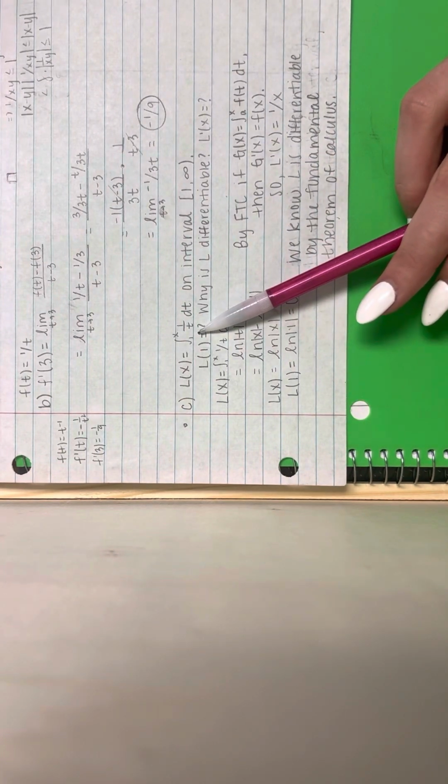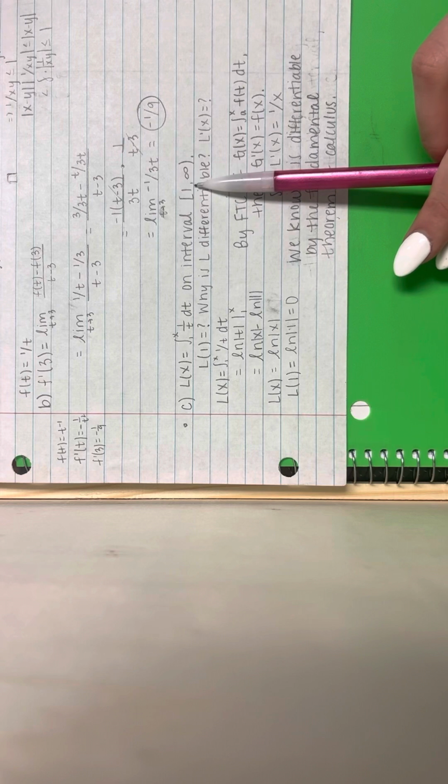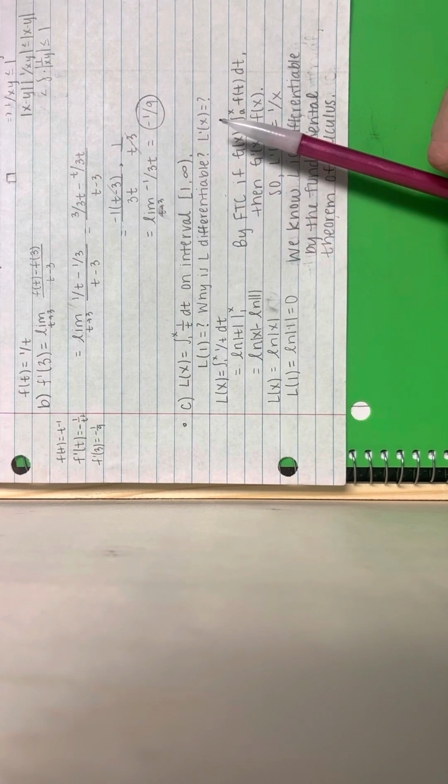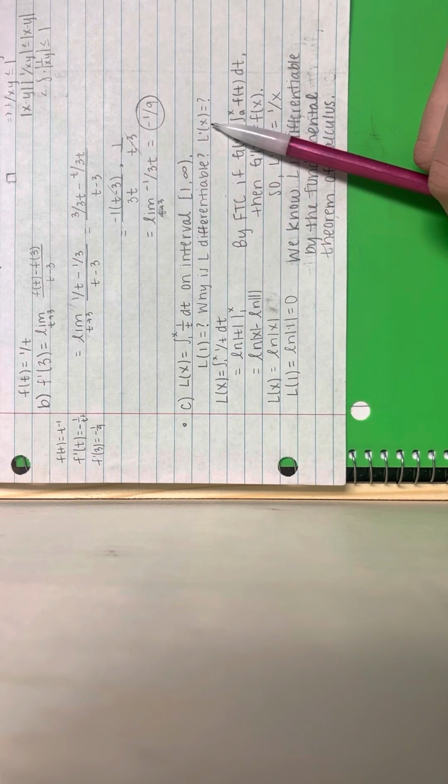So then we consider this function on the same interval we've been using, and we want to know what is L of 1, why is L differentiable, and what is L prime of x.